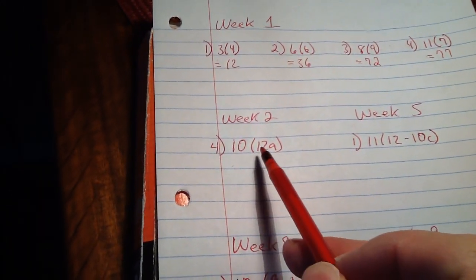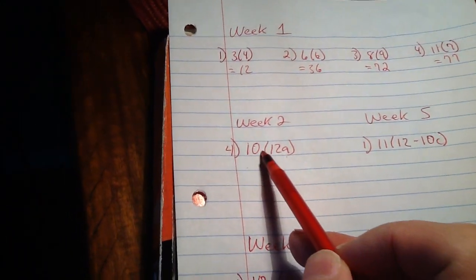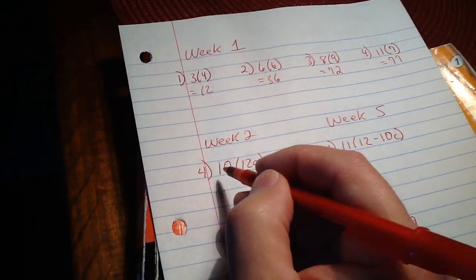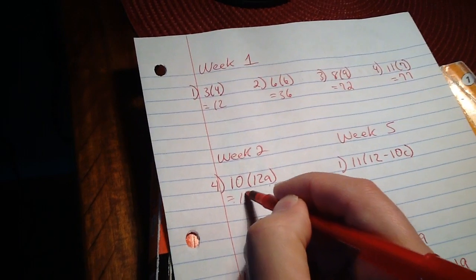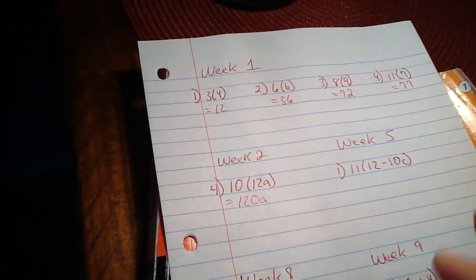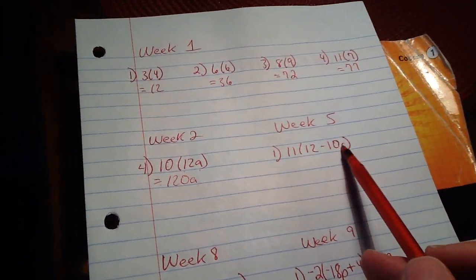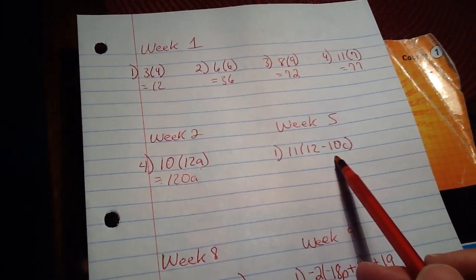We've got a number times a number and a variable. Okay. So when we have this right here, you multiply your two numbers. That's 120. Bring your variable down. Okay. So that's what's going to change week 2. All right, week 5. Got a little bit of a change also.